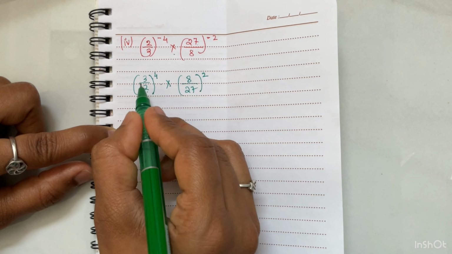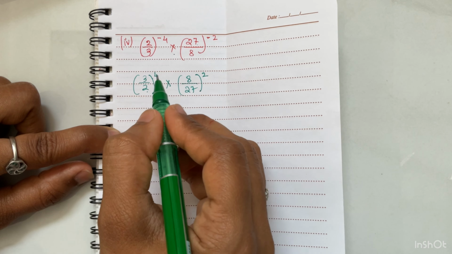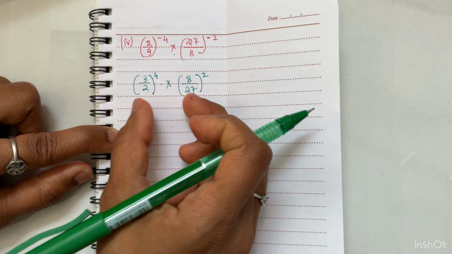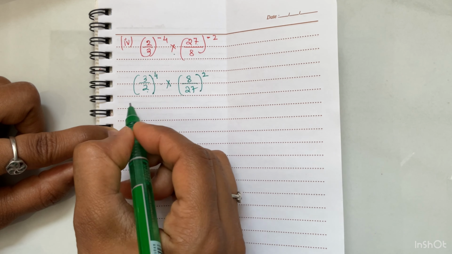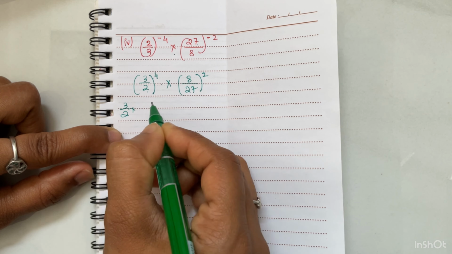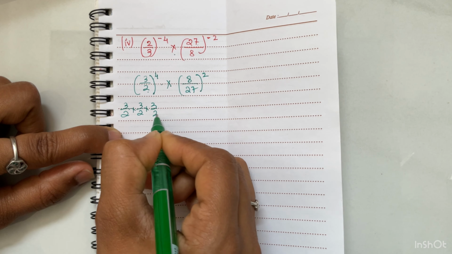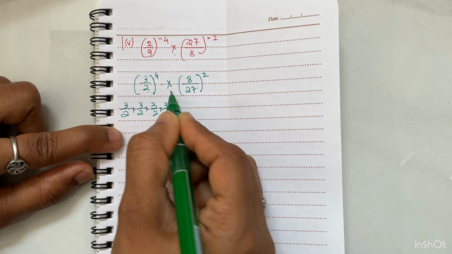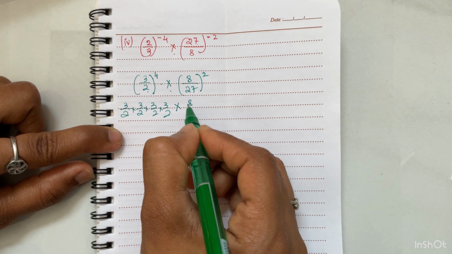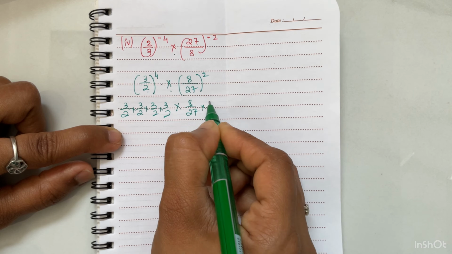But here there is a chance of doing the cancellation. That's why I'm writing both numbers out. How many powers are there? That's the time I'm just writing. So 3 by 2 into 3 by 2 into 3 by 2 into 3 by 2. Now here is the multiplication. Now 8 by 27 we have to write only 2 times.